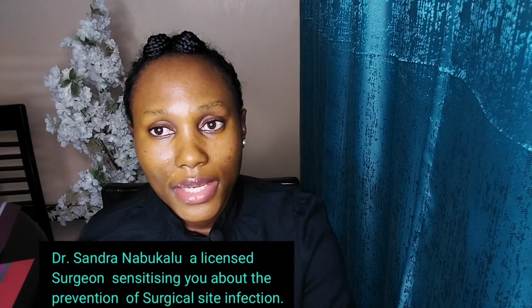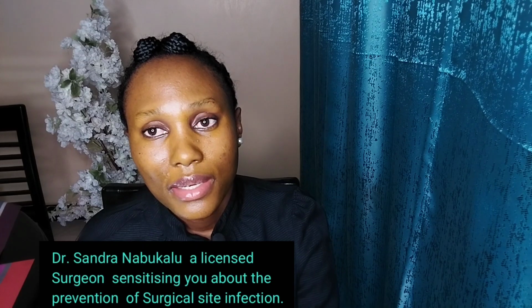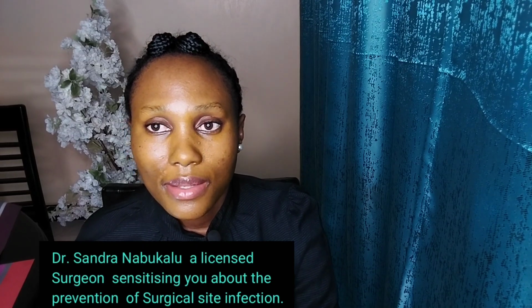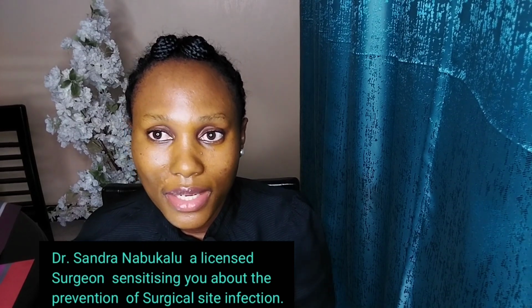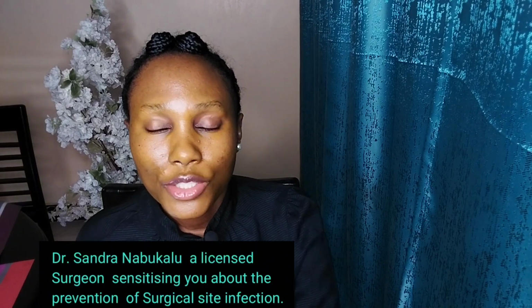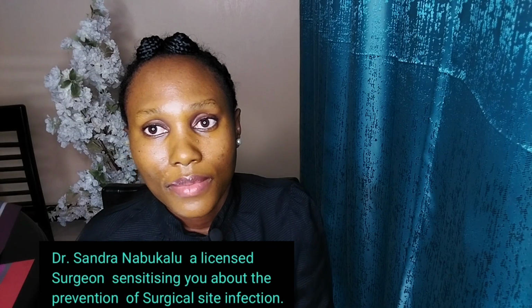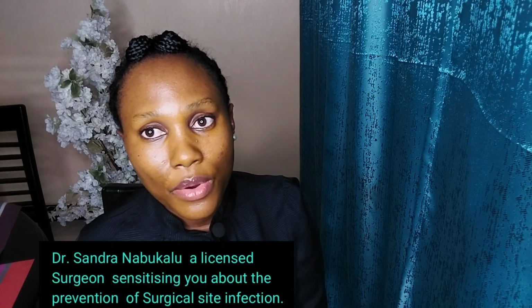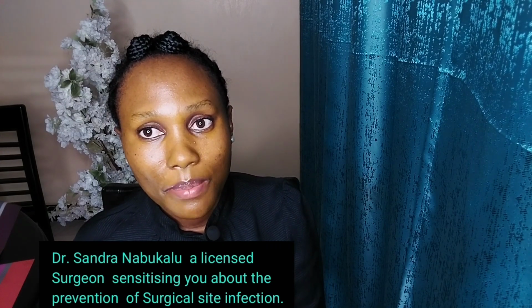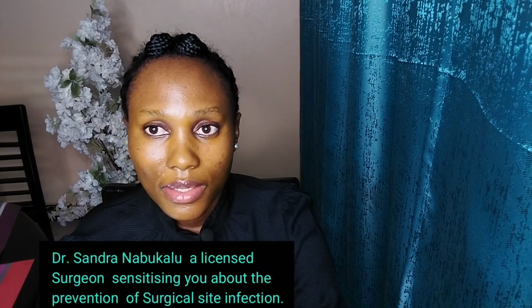And for all patients that are undergoing surgeries, especially the elective surgeries, please make sure that the blood sugar level before surgery, during surgery, and after surgery should not exceed 11.1 millimoles per liter. If it is more than 11.1 millimoles per liter, it can predispose the patient to surgical site infection.